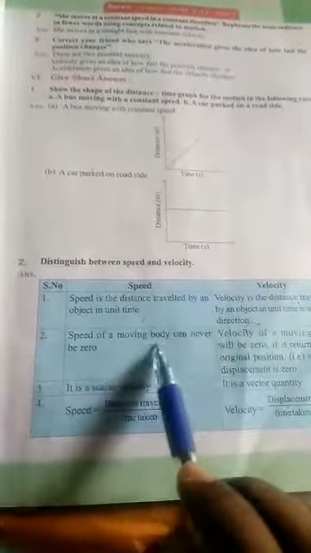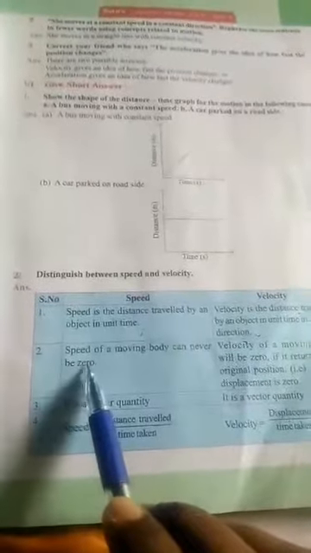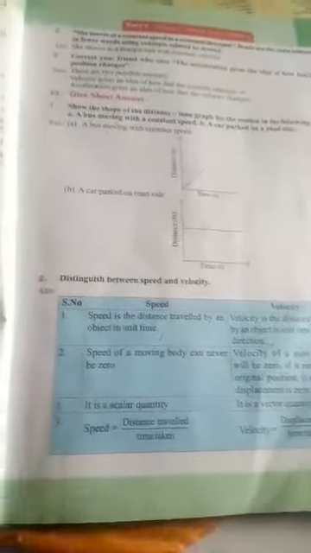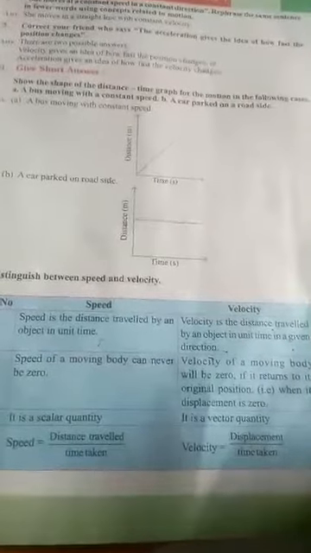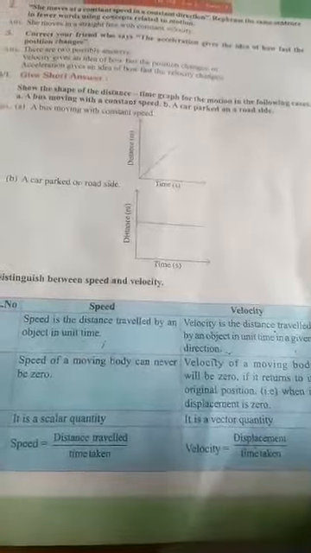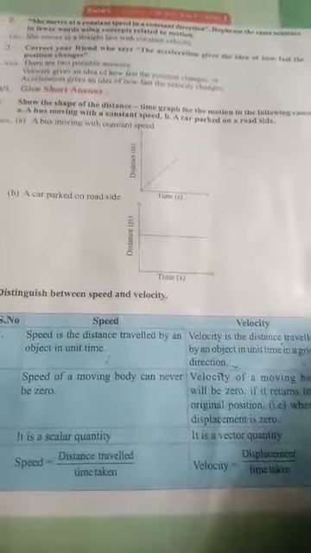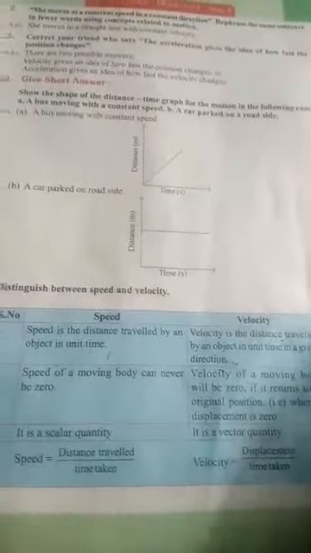The speed of a moving body can never be zero, but the velocity of a moving object can be zero, because it may return to the original position, so the displacement is zero. For example, if you go from home to school, 13 km, and again from school to home, 13 km, then plus 13 and minus 13 with direction indicated is zero. That is the concept of the zero value.